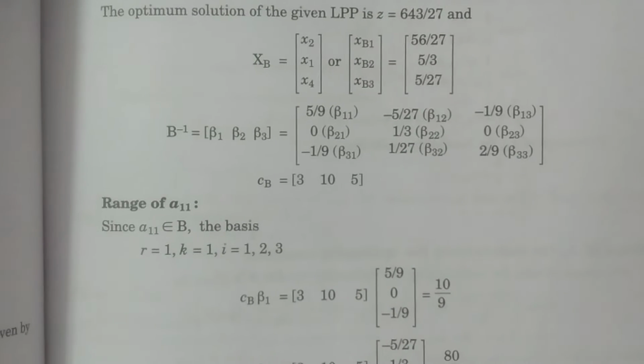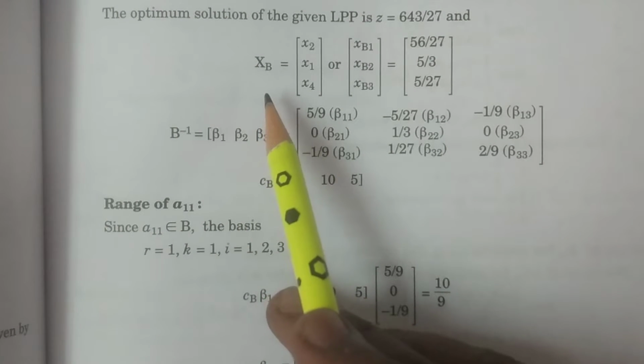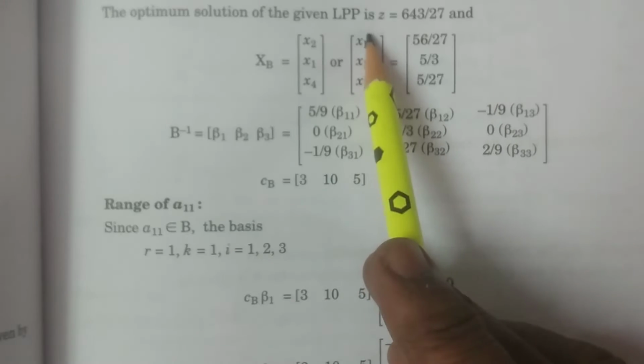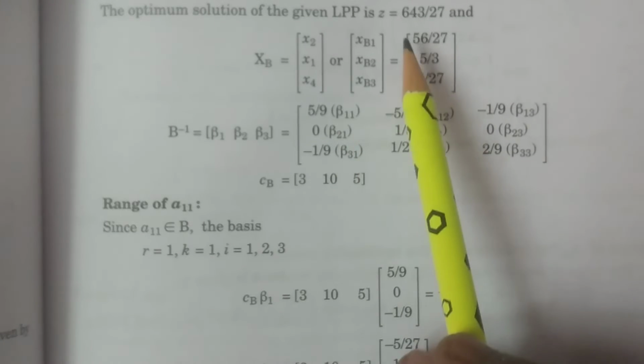From the final optimum solution, we can easily identify the optimum value of the LPP: Z is equal to 643 by 27. You can observe that from the last simplex table.